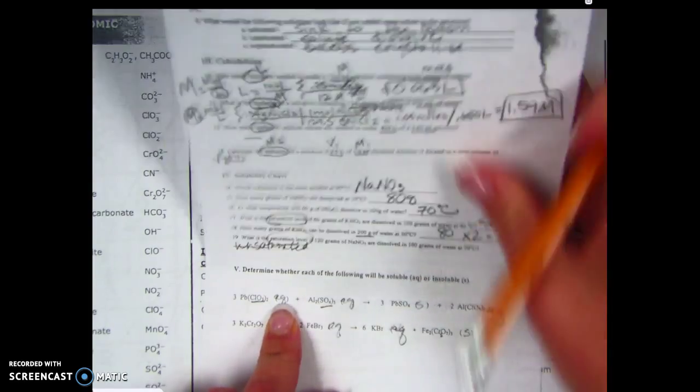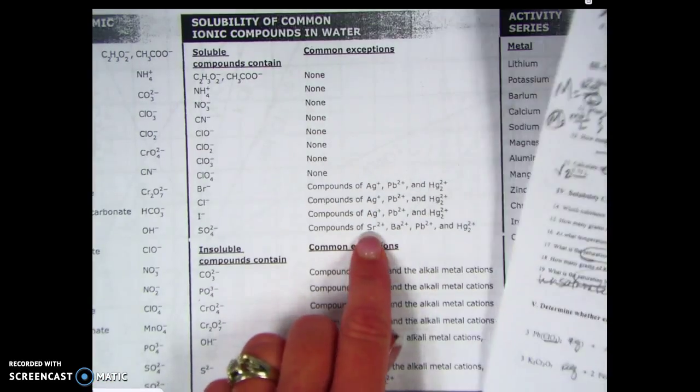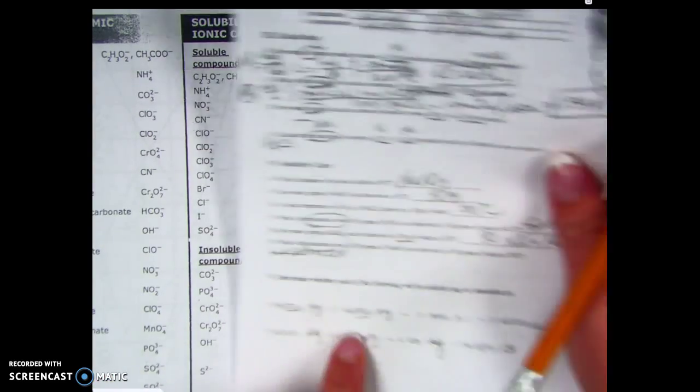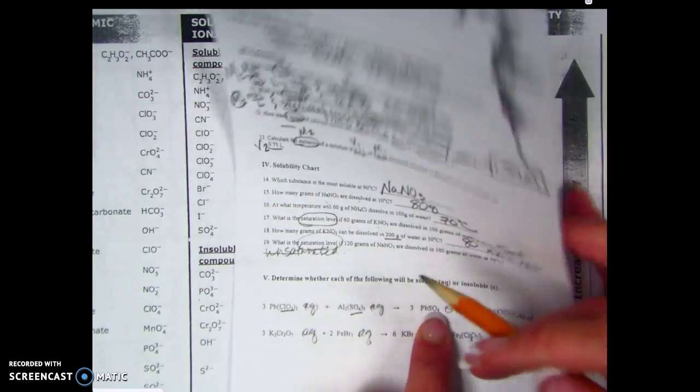Sulfate. Let's find sulfate. Sulfate is here. It's always soluble unless it's with strontium, barium, lead, or mercury. It's not, so it's aqueous. Again, sulfate, underlining the anion.